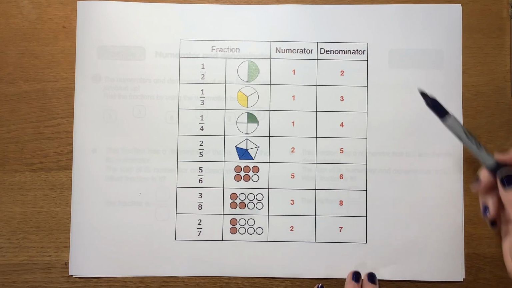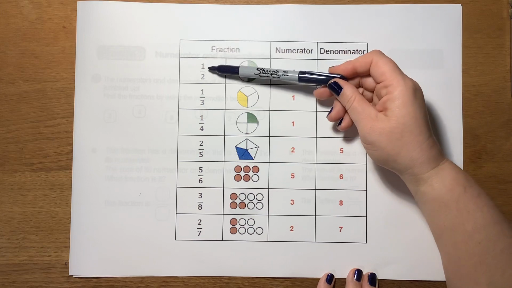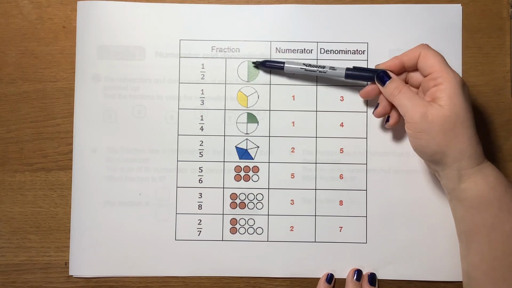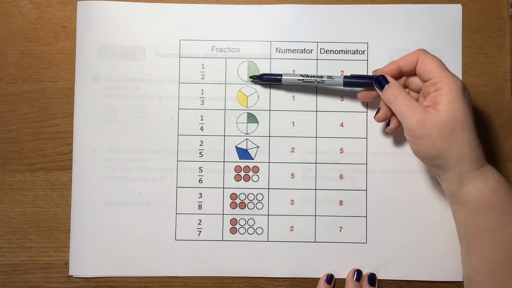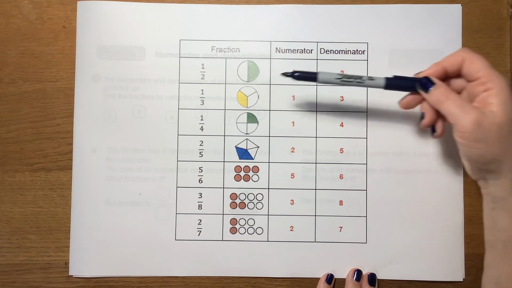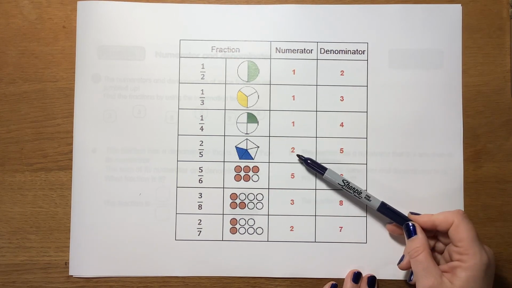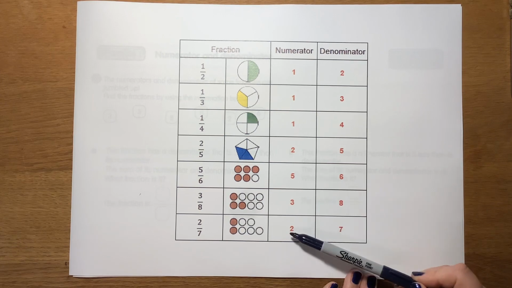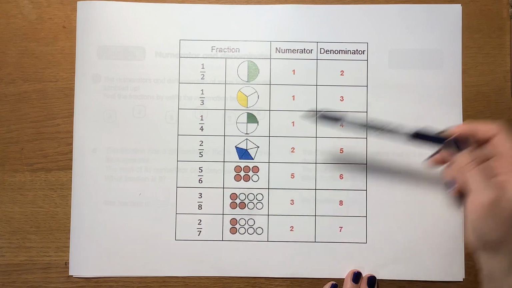So hopefully you remembered that the numerator is the top part of the fraction, and it represents the number of parts that we are interested in. So in this instance, each of the parts that are shaded. And we have one part shaded in these three examples, two parts in this example, 5, 3 and 2. And we can also see that that marries up with the top part of each of the fractions.